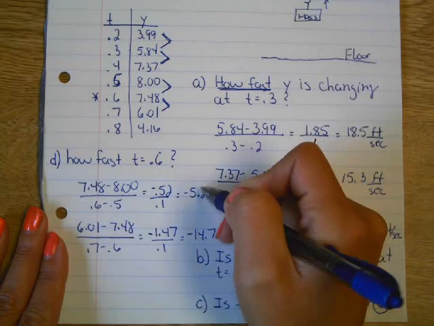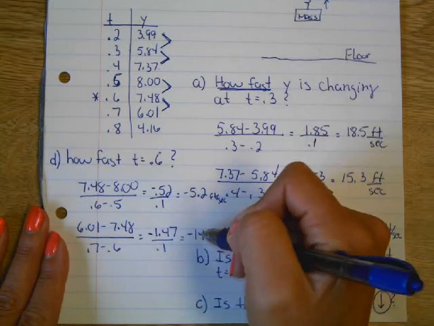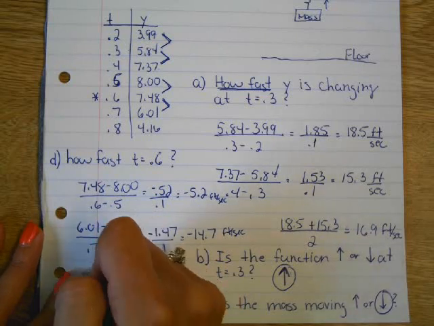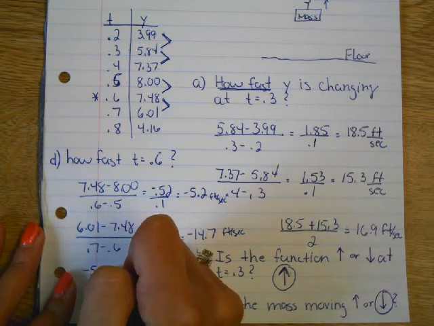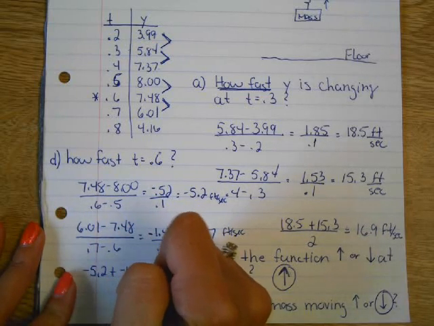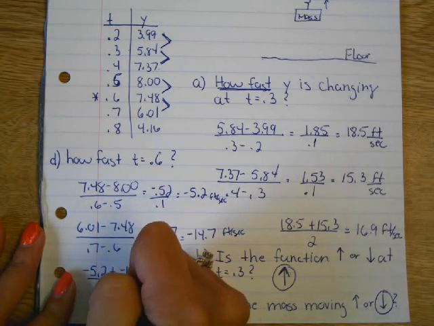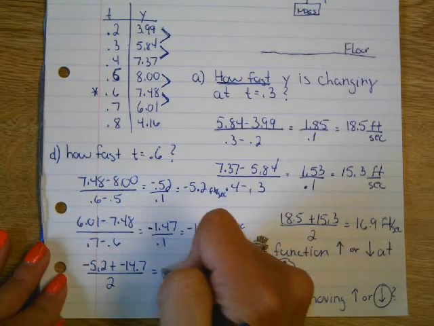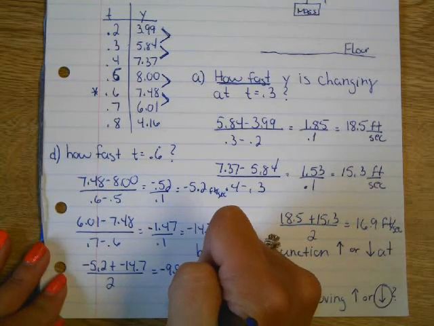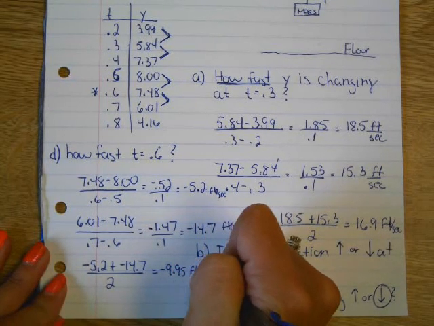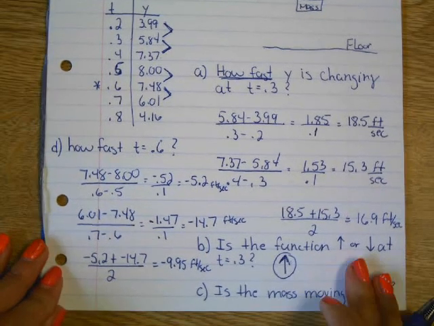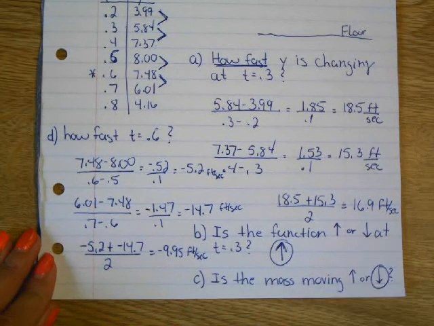So now I want to average those together to see what's happening. So I've got the before, I've got the after. To estimate what's happening at that point, we're going to average. So negative 5.2 plus negative 14.7, divide by 2. I come up with negative 9.95 feet per second. Don't forget labels. You'll be losing points if you forget your labels on the quiz and the test.